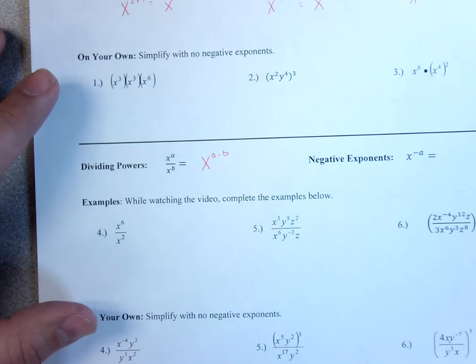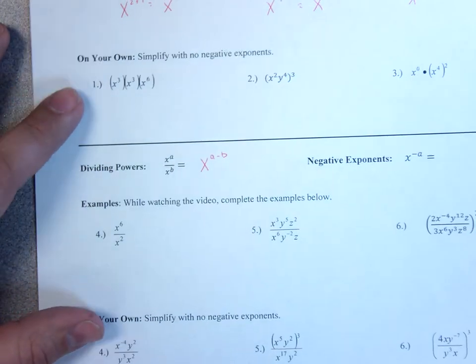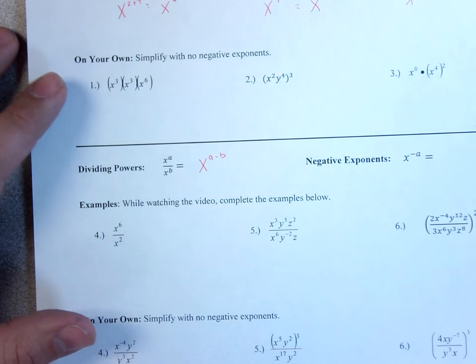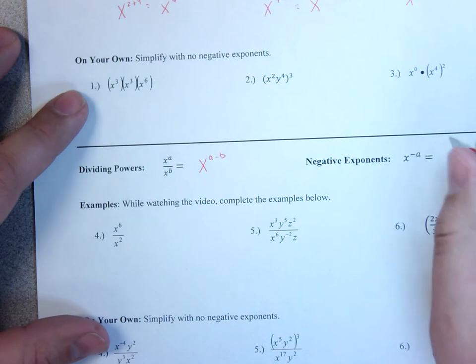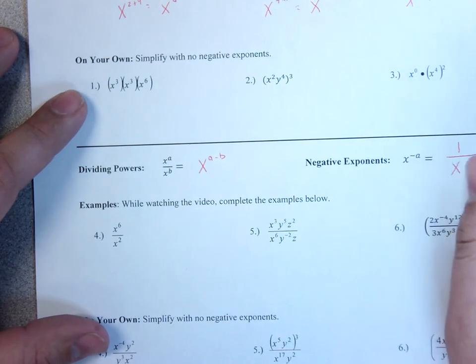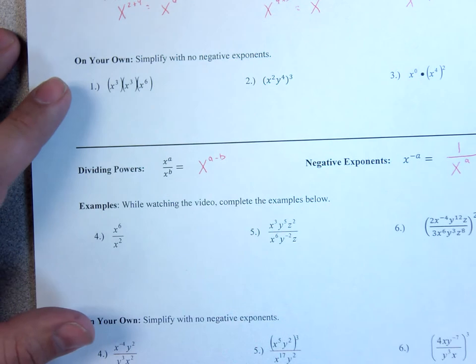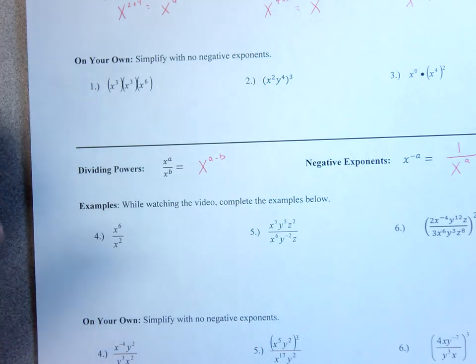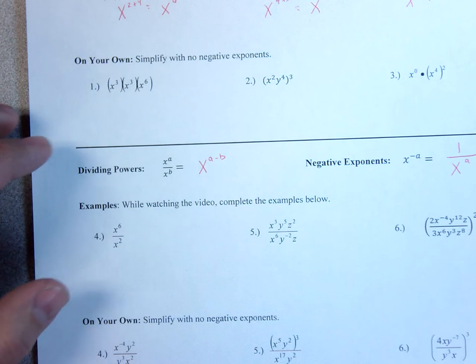And we have negative exponents. X to the negative a. We don't want negative exponents, we want to make them positive. So we put it as a fraction of 1 over x to the a. And the negative exponent now becomes positive, and it goes into the bottom of our fraction, or in the denominator.